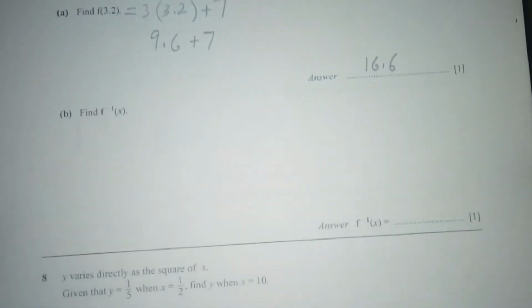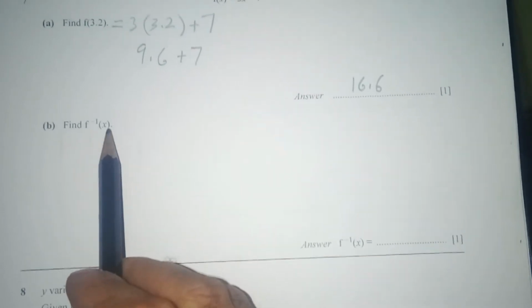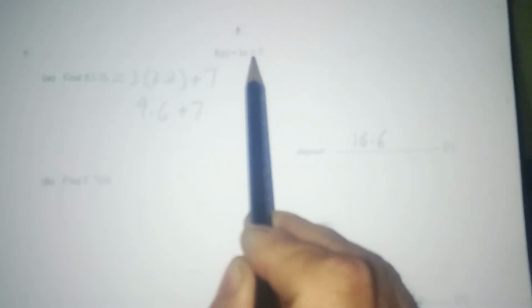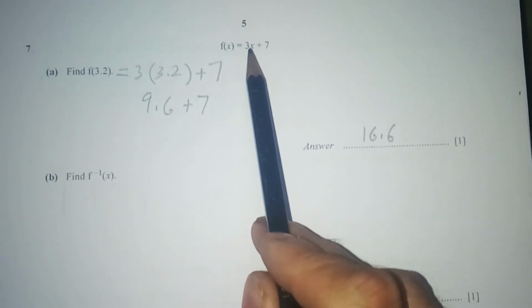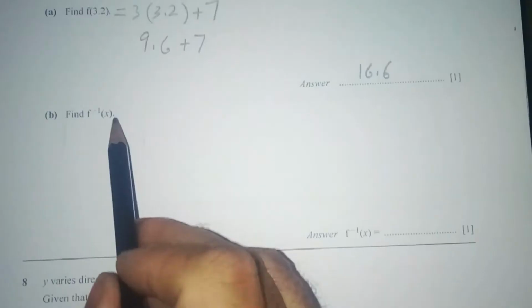The B part is about finding f inverse of x. This function is a linear function, so there is a shortcut for finding the inverse. Let me tell you both of the methods.